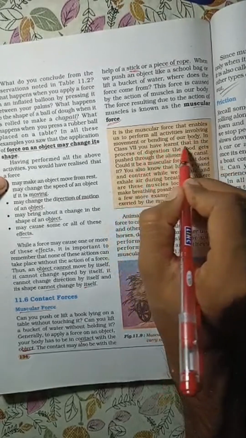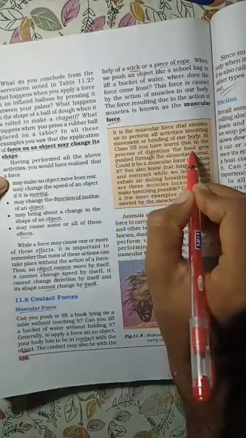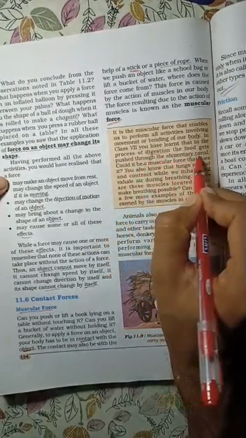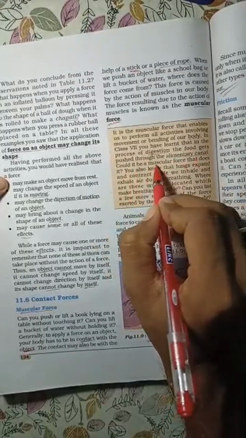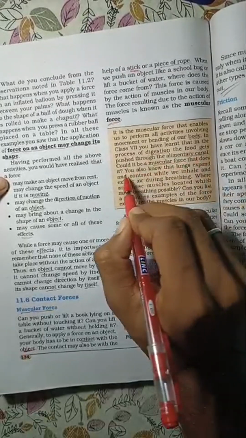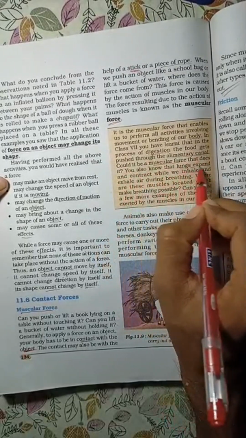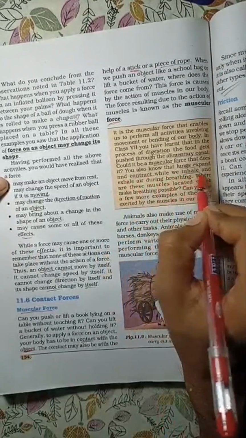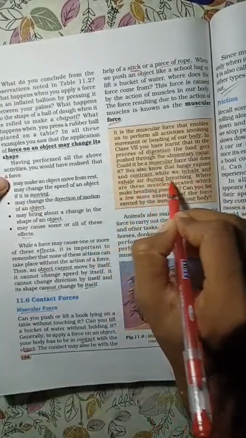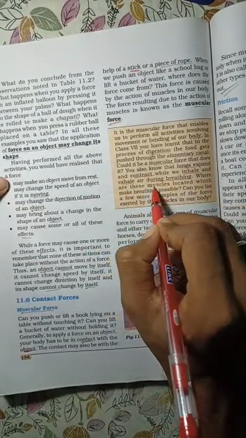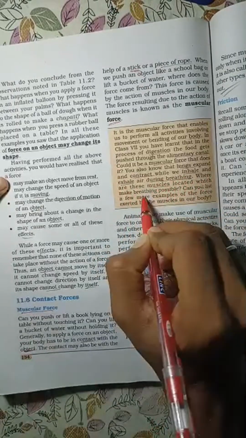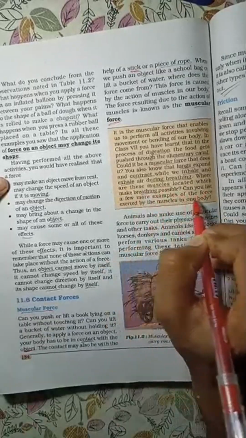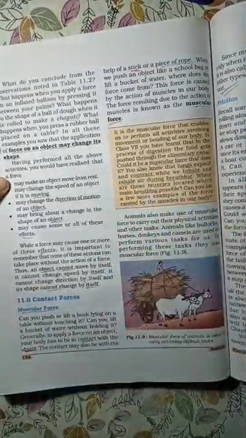In the digestive process, food gets pushed through the alimentary canal by muscular force. The lungs also expand and contract while we inhale and exhale during breathing, where muscles make breathing possible.